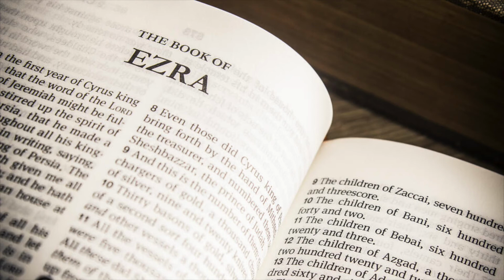Welcome back. On today's episode of Bible Blueprint of the Old Testament, we are looking at the book of Ezra. Ezra is 15th in order of the Old Testament. There are 10 chapters in the book of Ezra, and the type of book it is, history.